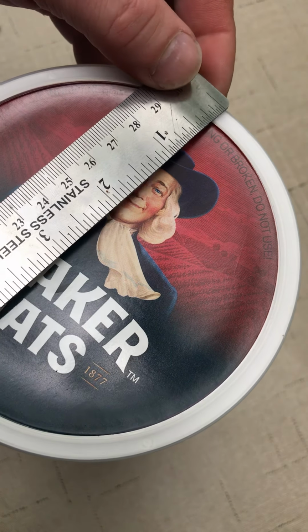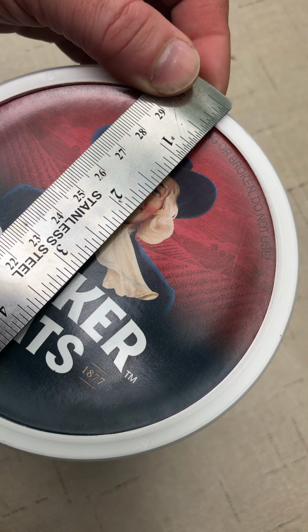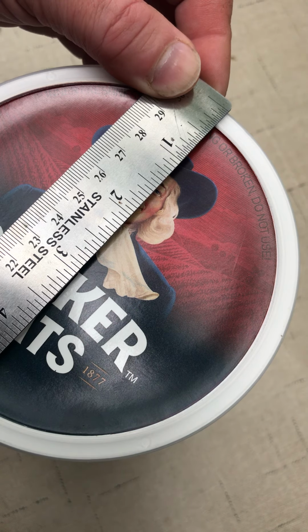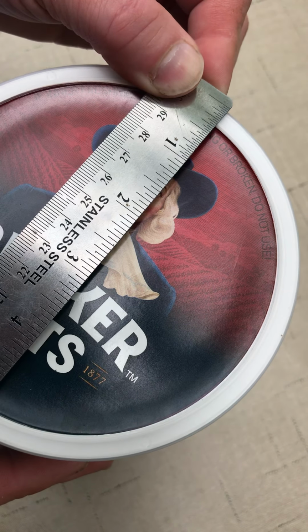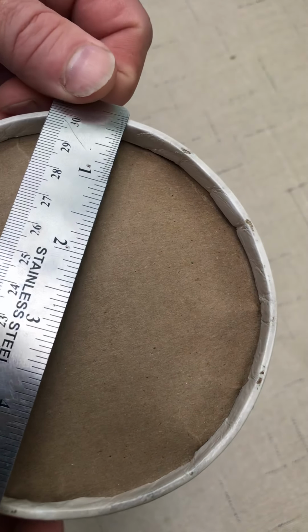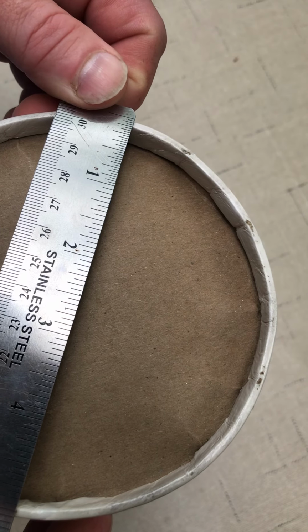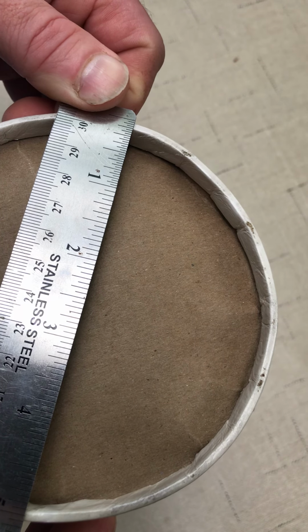Okay, so for the diameter, and we're going to measure in inches today, this diameter for this box appears to be 5 3/8 of an inch. Let's measure it from the bottom, see if we get the same thing. Actually, I'm getting 5.